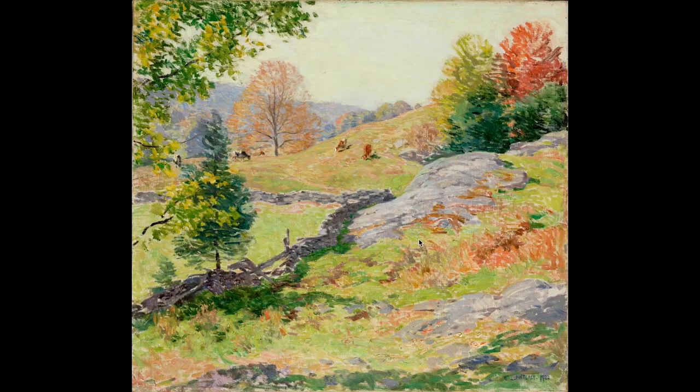So we need to take in the whole painting, the values and the color, so that the value and color relationships work together. So we're going to take a look at some paintings and talk about how these artists are keying the values and colors and how that works to make the painting have depth and sense of sunlight.